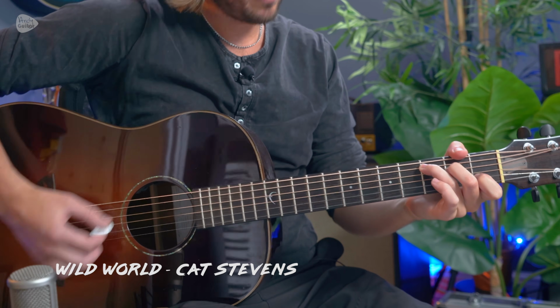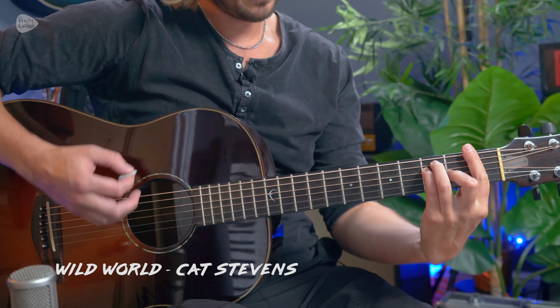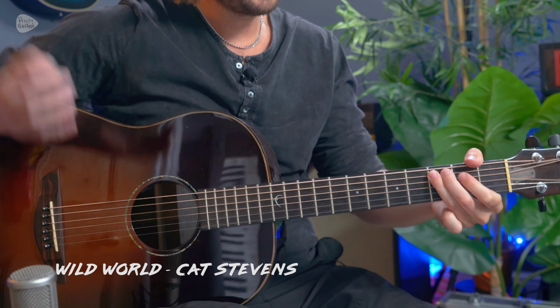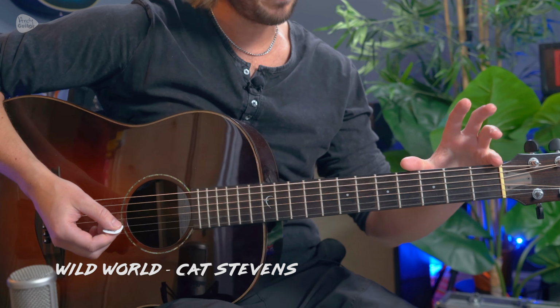So the chorus of Wild World by Cat Stevens has this melody in it, which is literally just the C major scale played in open position. This is by the book as you would learn it, but in case you haven't covered it already, we're going to learn it exactly as it's played in Wild World. We're going to learn it from the highest note to the bottom.